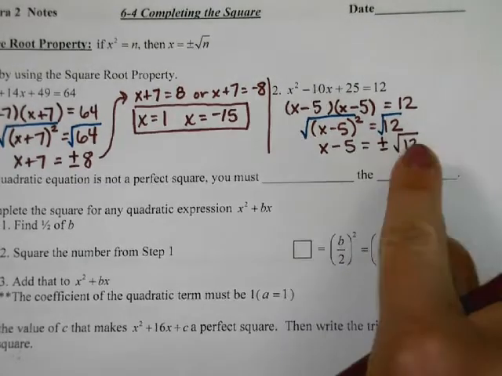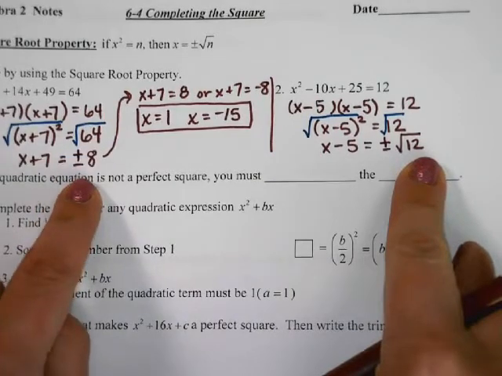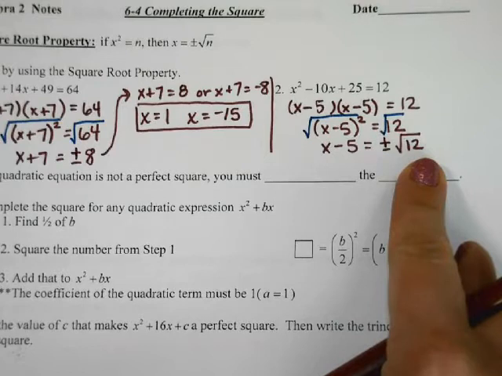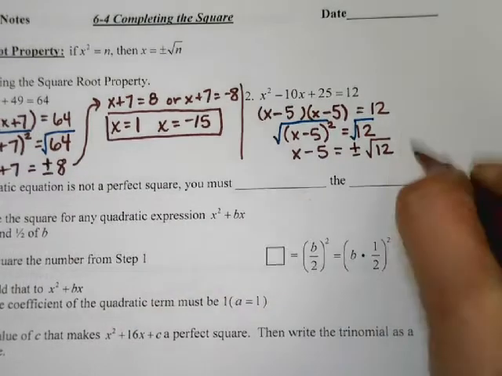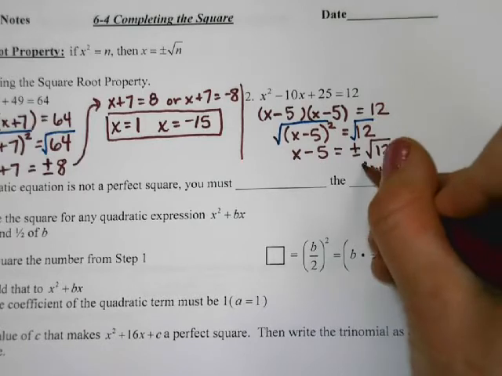Okay. Do I know the square root of 12? Over here I knew the square root of 64 was 8, but do I know the square root of 12? No, but could I simplify them? Factor tree them? Yeah, that's why we did all of that stuff there before. How does 12 simplify? Well, 4 and 3, 2 and 2.